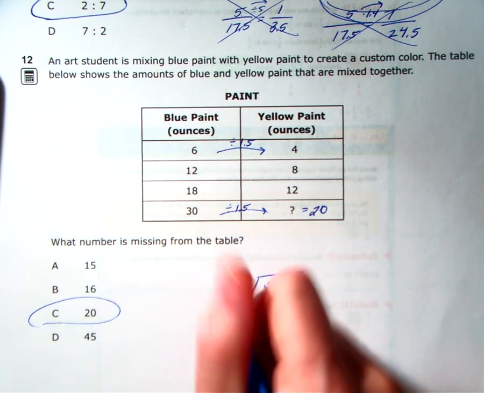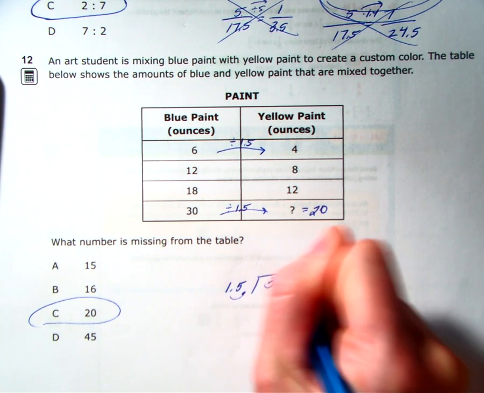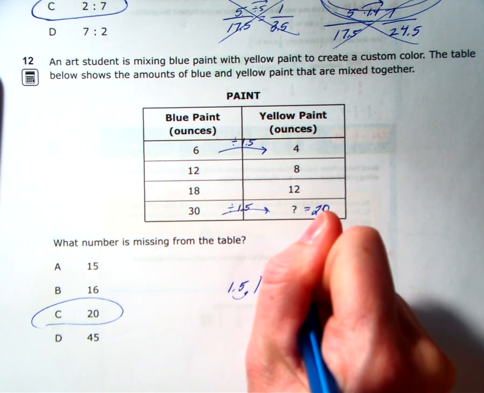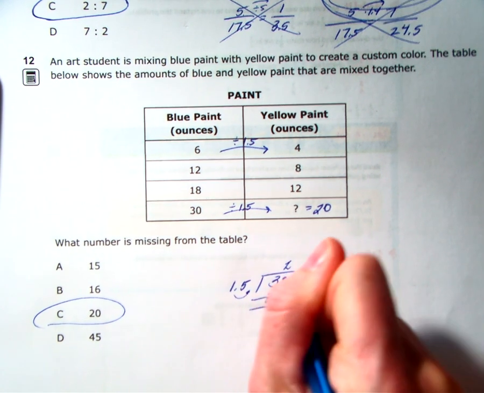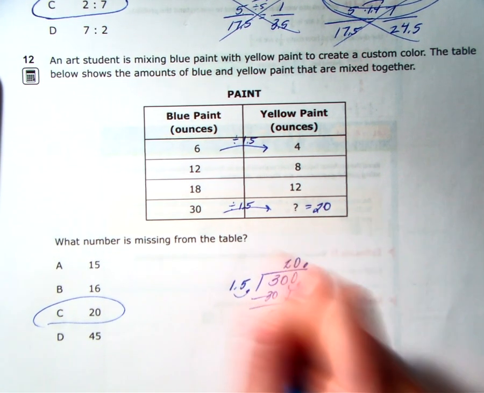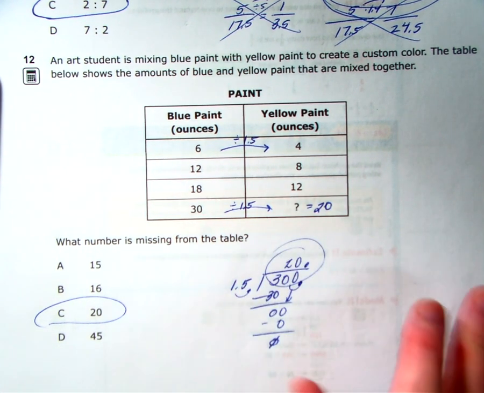I wonder if you remember how to do this. You got to move the decimal over. If you do that, you got to move it here too. Make it rise up. 15 goes into 30 two times. 2 times 15 is 30. Subtract, bring down, repeat. Boom. 20.